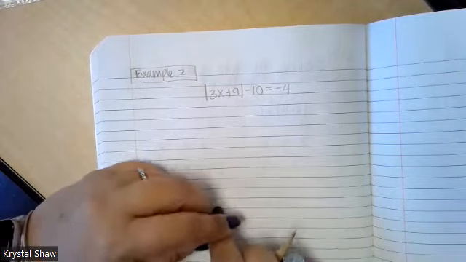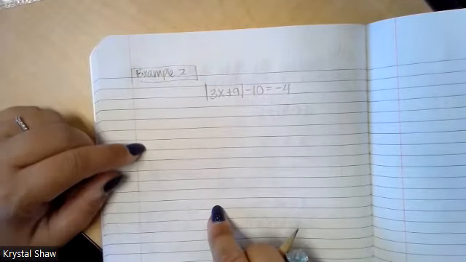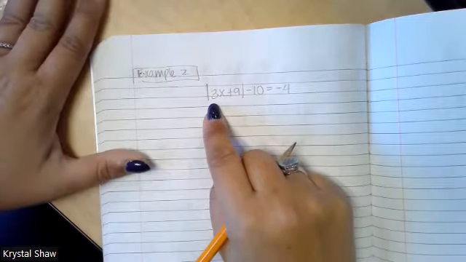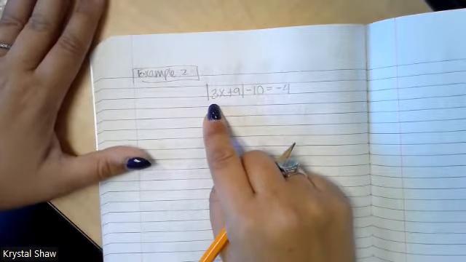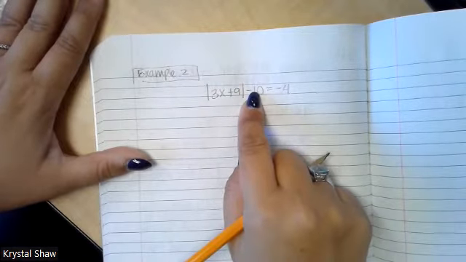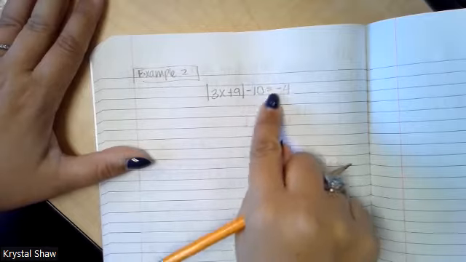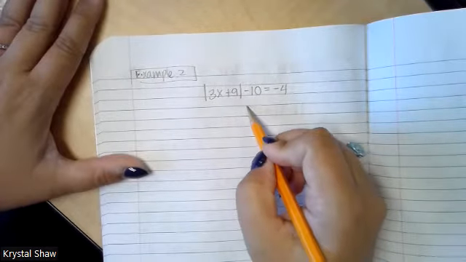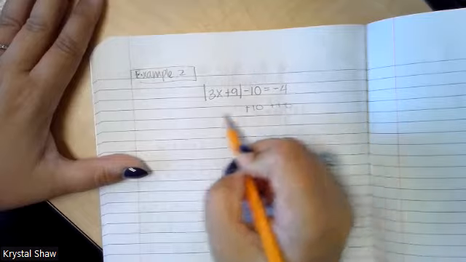So when we are solving absolute value equations, the first thing I need to do is isolate my absolute value. So in this case, my absolute value is not isolated due to the fact that this 10 is here. So I need to get rid of this 10 by moving it to the other side. So the first thing I'm going to do is add 10 to both sides.